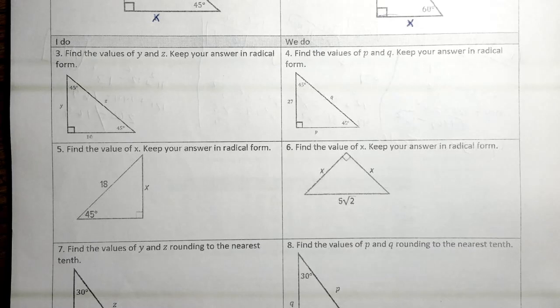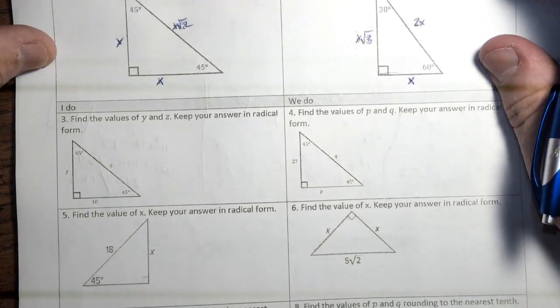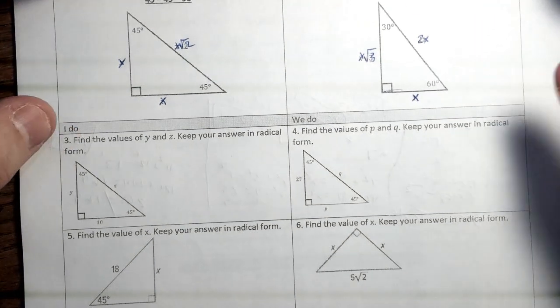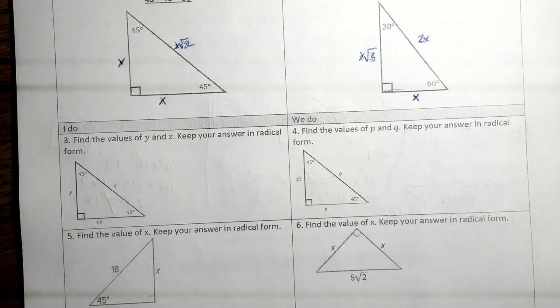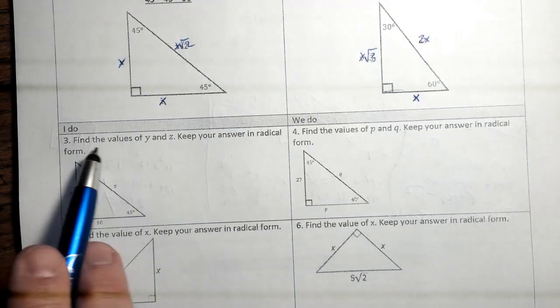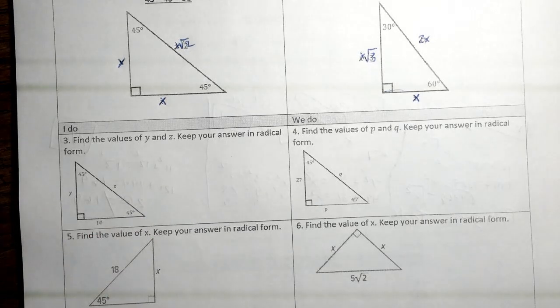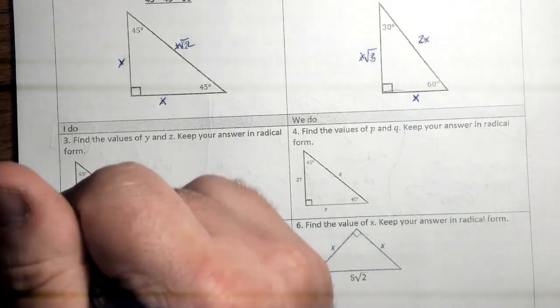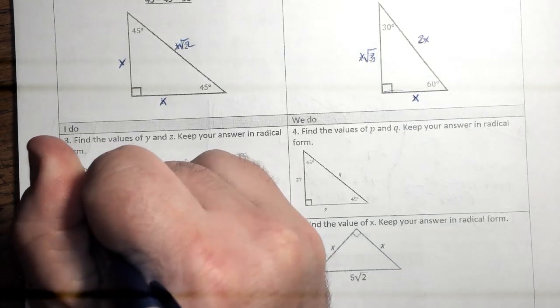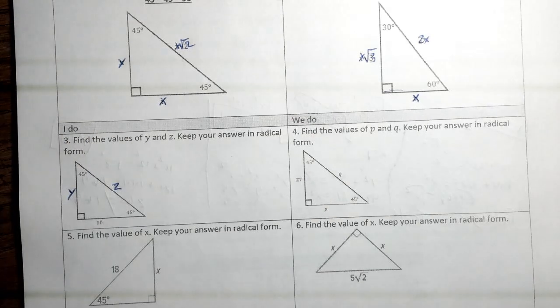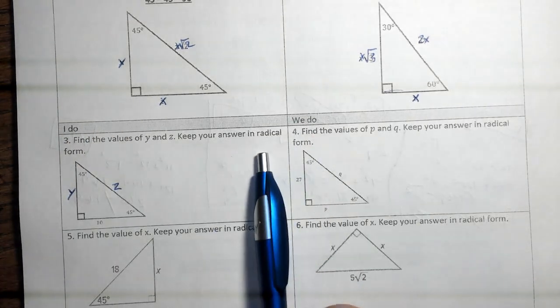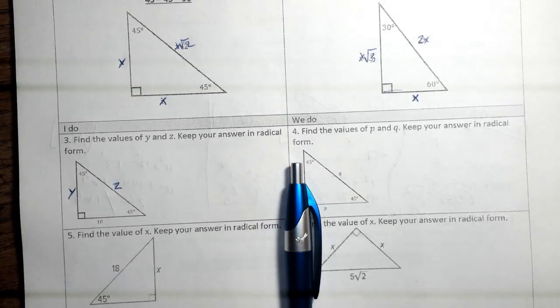So actually, let me leave this in view while we do number 3 so we can see, because we've got a 45, 45, 90, so we're over here. Okay? Find the value of y and z. Keep your answer in radical form. So they want to know y is this side, z is the hypotenuse. All right. I'm going to put in red.